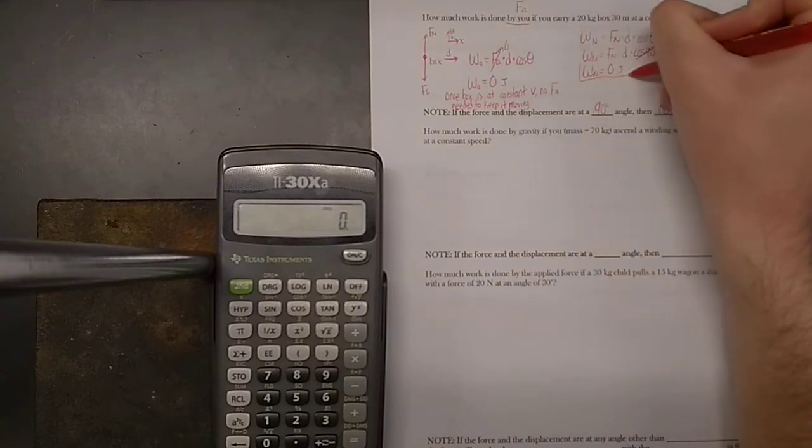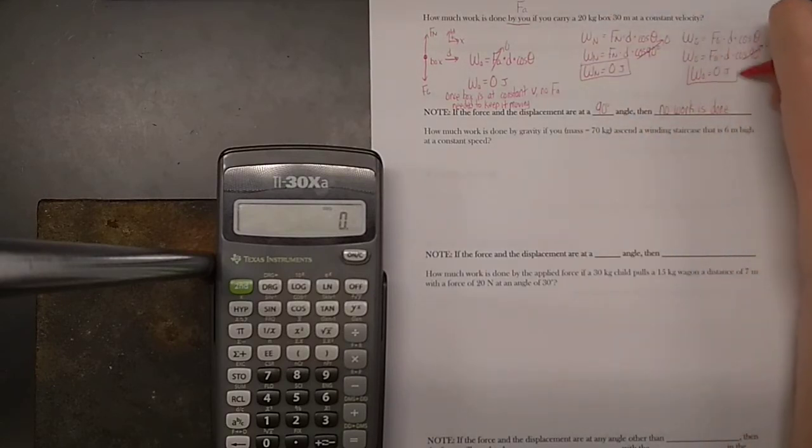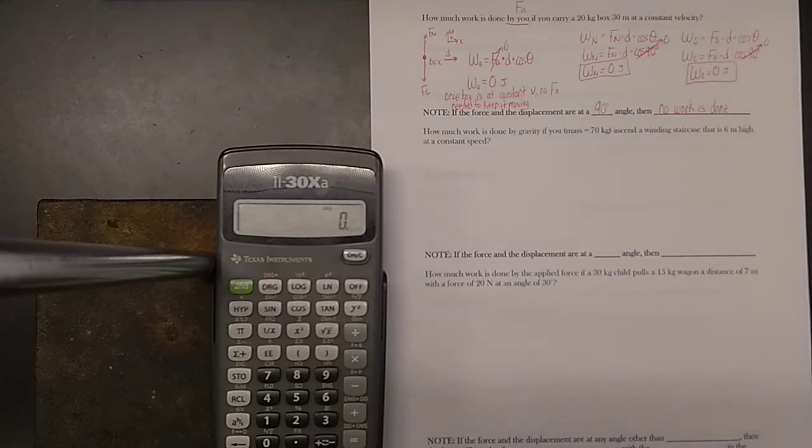Now, you might say, wait a second. Carrying something definitely requires us to do some work. You get tired after you carry something. And that's true, but that's thinking of work in terms that we're not thinking of work in, okay? We're not thinking of work as, do you get tired or not? We're thinking of work as in, is energy transferred from some object to some other object or between different types of energy? And the answer here is that no, it is not.